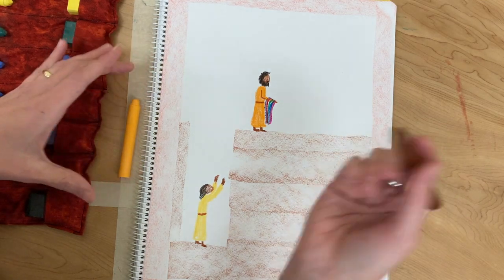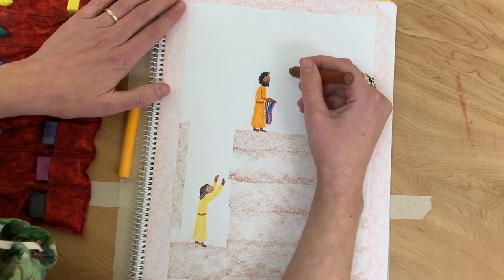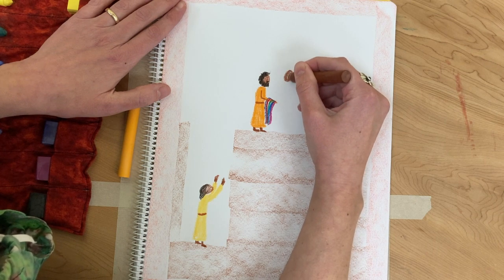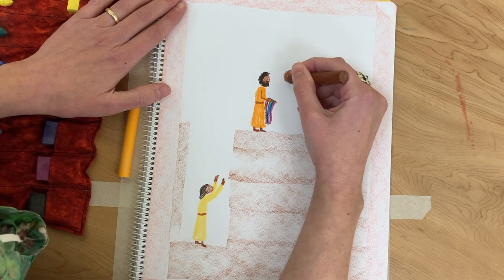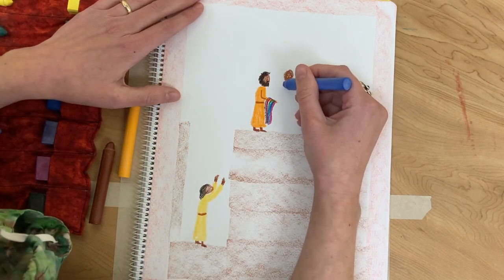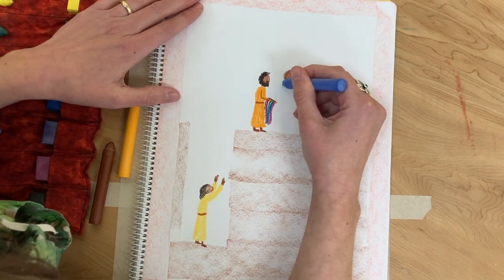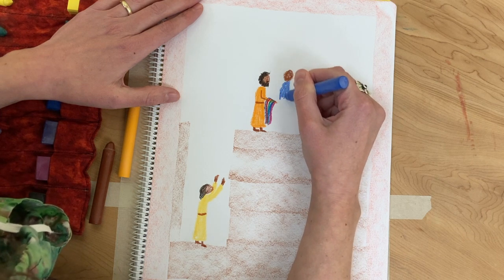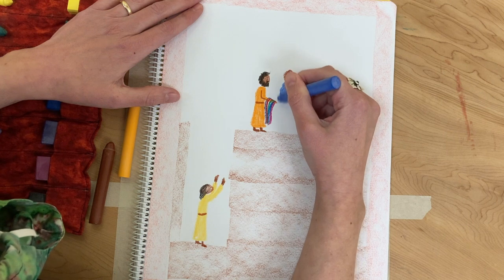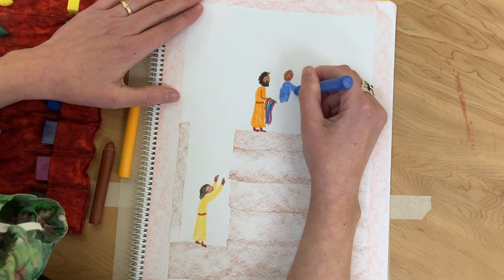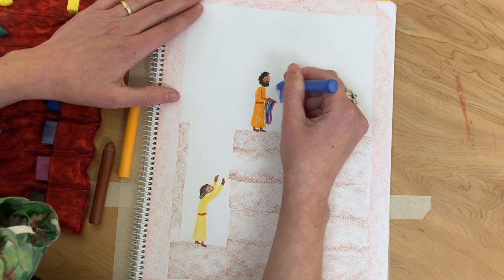All right, and now let's draw some more brothers. I pictured Joseph as being kind of a smaller guy and his brothers as being much bigger guys than he is, so I want to make sure I'm showing that. And let's make this guy, he's going to be kind of facing toward us. He's going to be thinking about his brother.